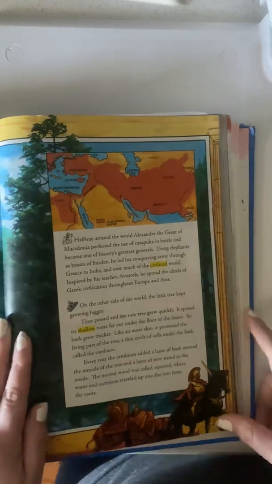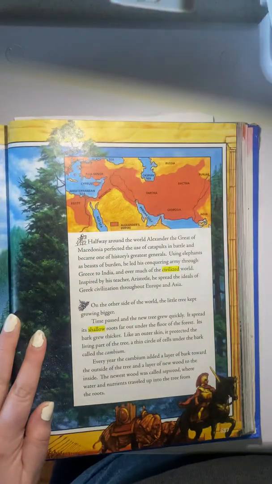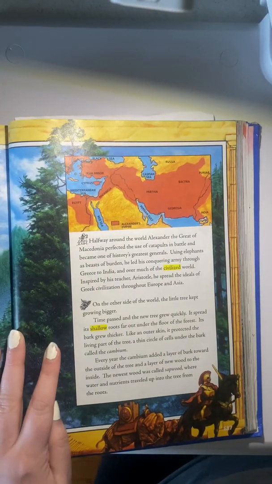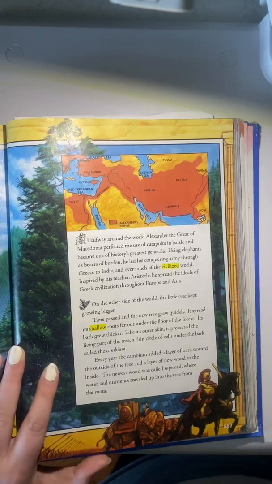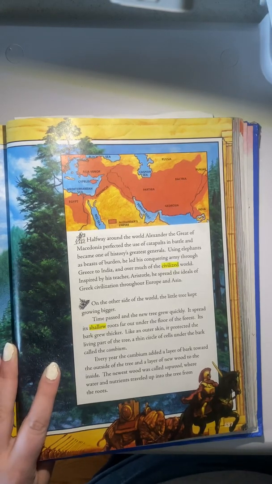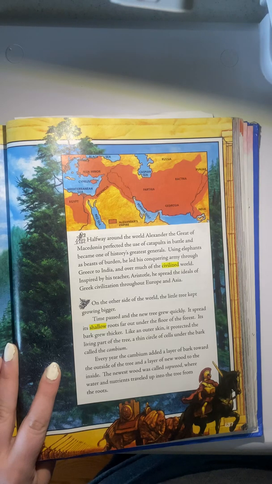Halfway around the world, Alexander the Great of Macedonia perfected the use of catapults in battle and became one of history's greatest generals. Using elephants as beasts of burden, he led his conquering army through Greece to India and over much of the civilized world. Inspired by his teacher Aristotle, he spread the ideals of Greek civilization throughout Europe and Asia. On the other side of the world, the little tree kept growing bigger.